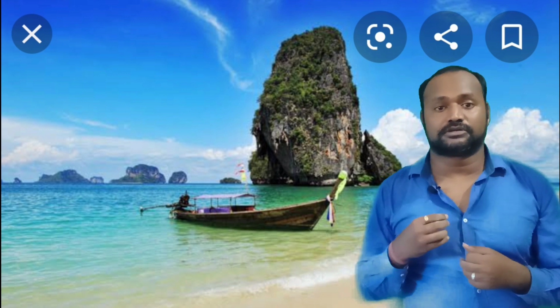The southernmost tip in the Andaman and Nicobar is Indira Point. But Indira Point was there only up to 2004. After the tsunami in 2004, Indira Point got submerged in the Indian Ocean. These islands are formed due to volcanic activity inside the ocean, which formed a submerged mountain inside the Bay of Bengal. Then it formed the Andaman Nicobar Islands.